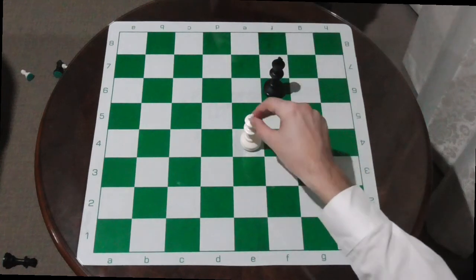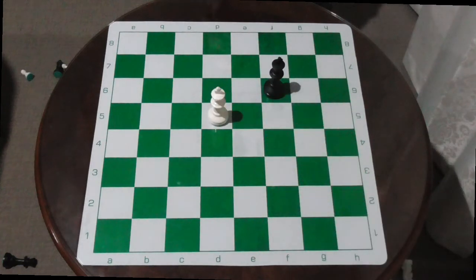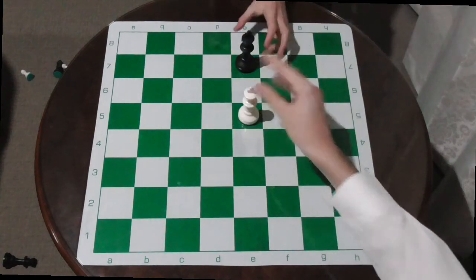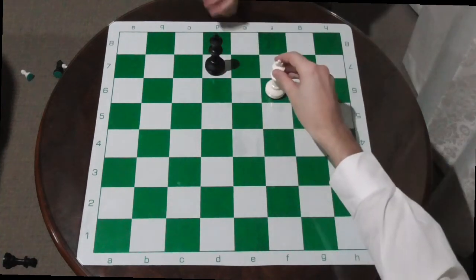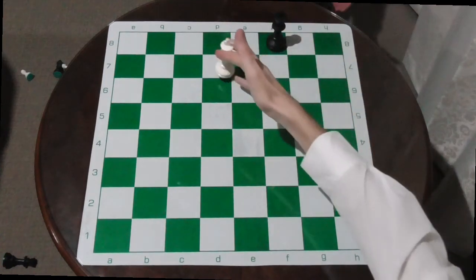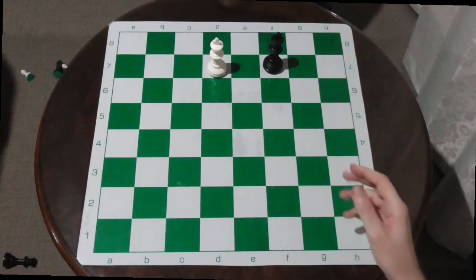Now this is a useful technique if you need to get your king to the other side of the board. Let's keep going, and we'll just continue to demonstrate this. It's a useful technique to get to the other side of the board to help your pawn promote up the middle. The technique also works horizontally.